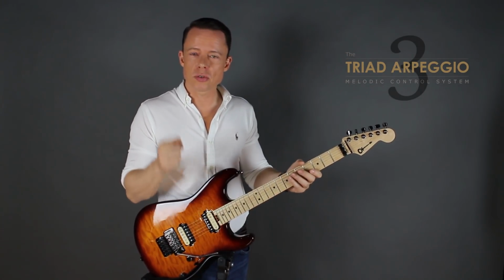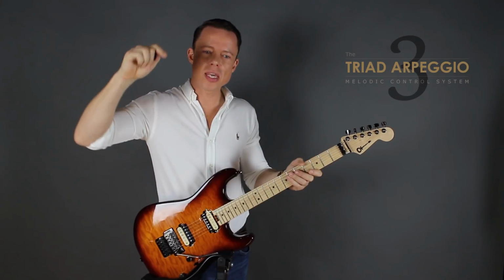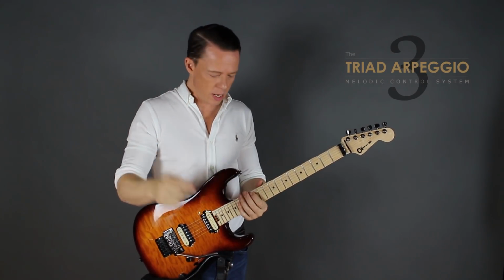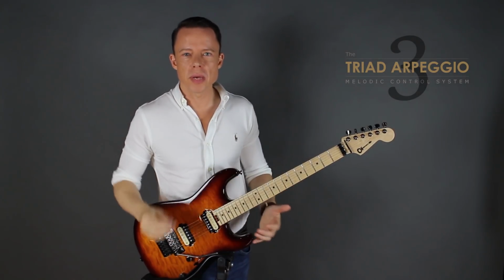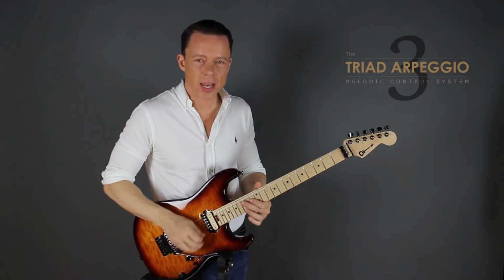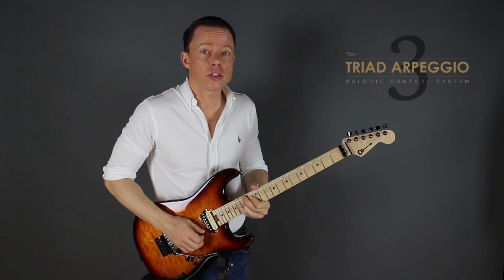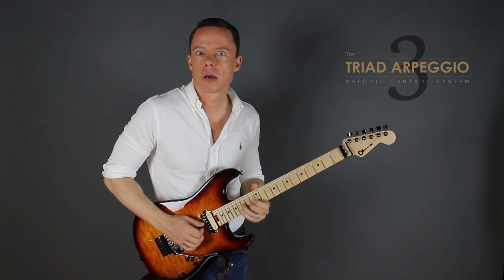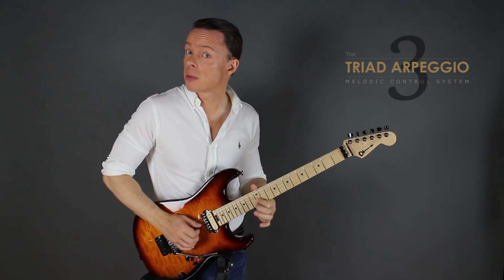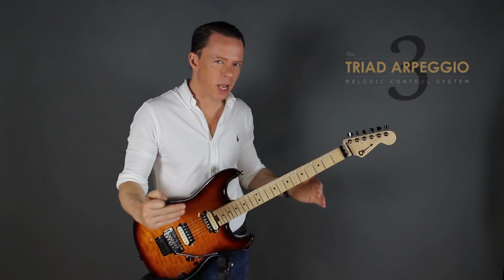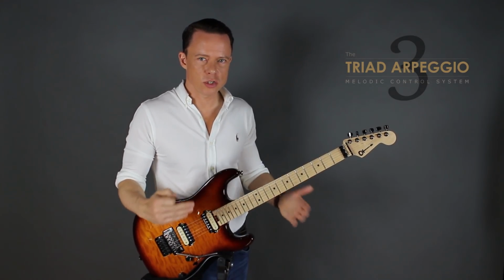But what I'd like you to do just for this lesson is take the scale shape that you can see in the charts, the first position minor blues, and then combine it with the diminished and go back and forth between playing a couple of notes from the blues scale, then going into the arpeggio for a couple of notes, and then back to the blues scale. Experiment with it and really spend some time with it. Don't judge it too fast.